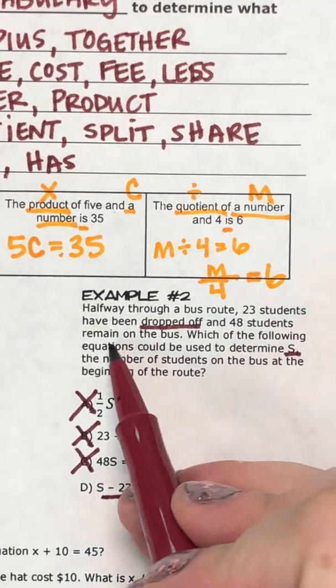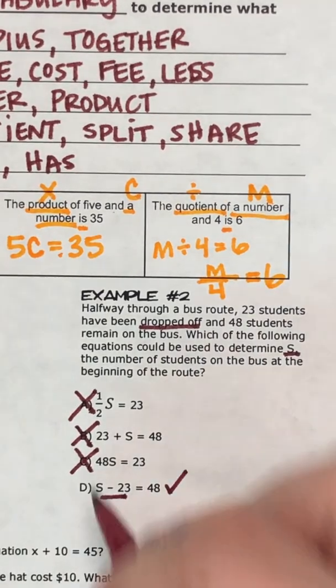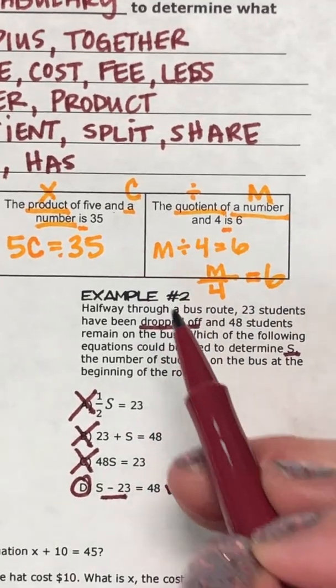And now we have 48 that remain. So what's left over? 48. So this is our best option, okay? And again, we just used that key vocabulary and kind of talked through these.